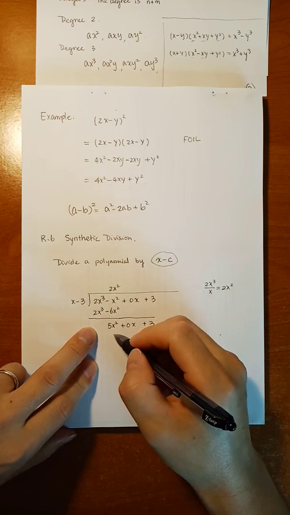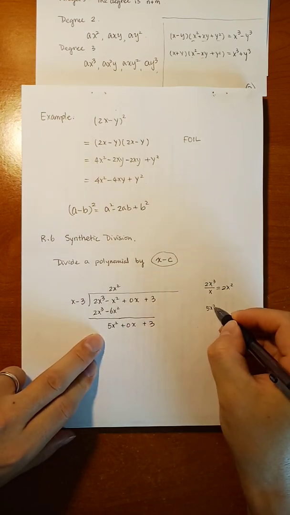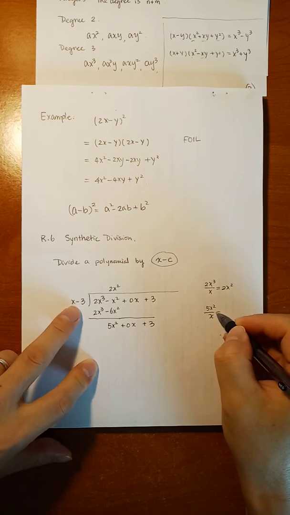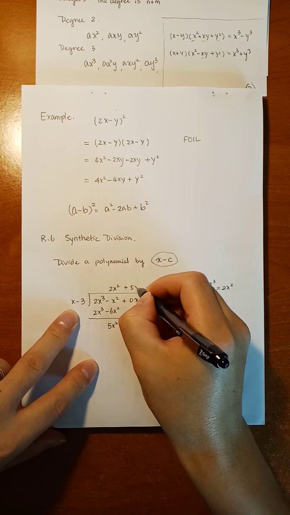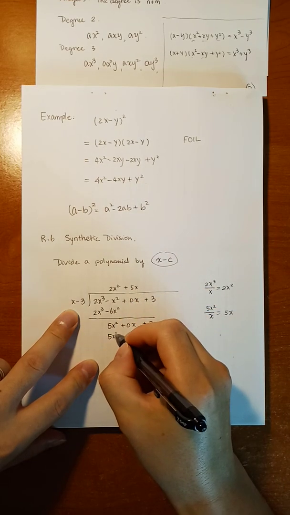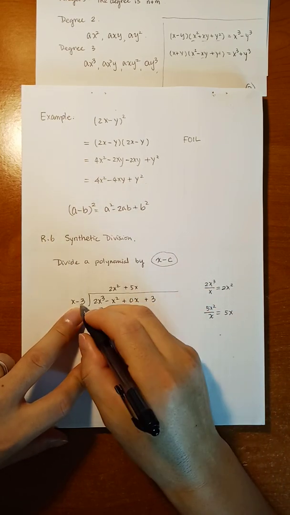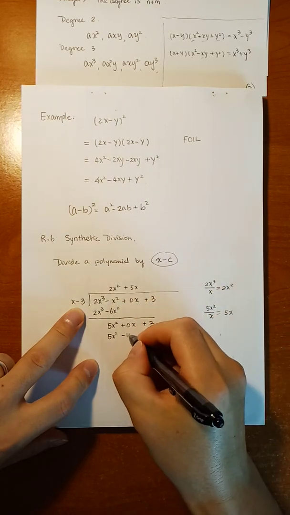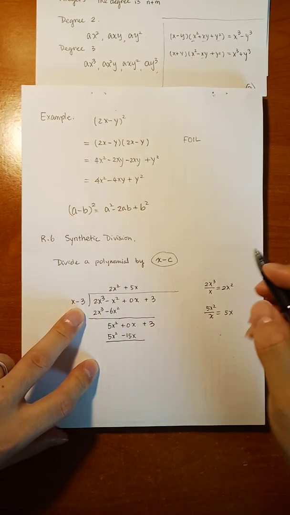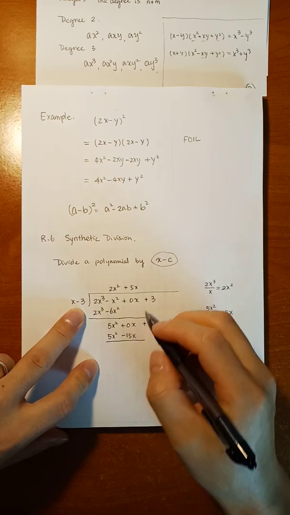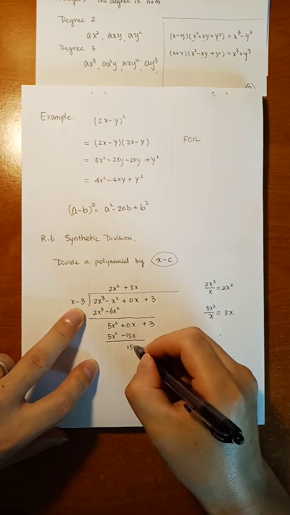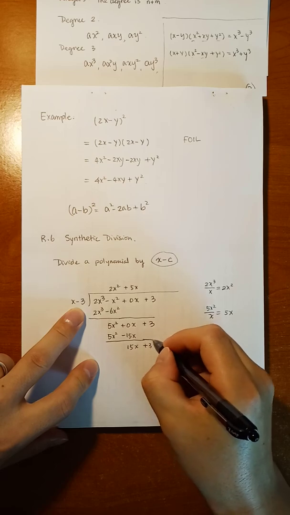Then we divide 5x squared by x, leading term by leading term, you get 5x. So 5x times negative 3 is negative 15x. This part is 0. This part is 0 minus negative 15, it's 15x, plus 3.